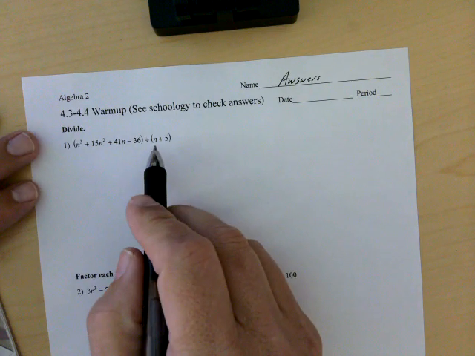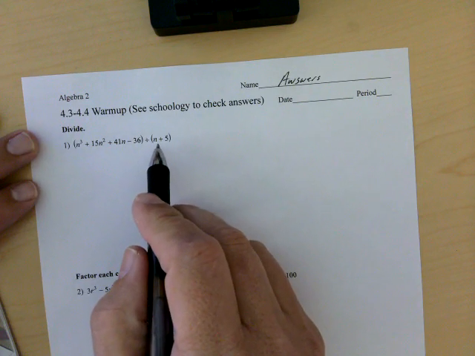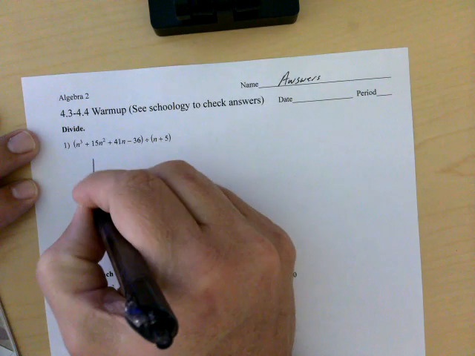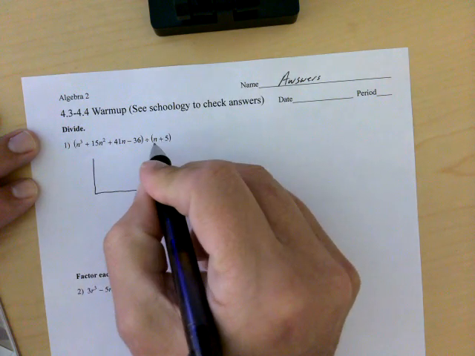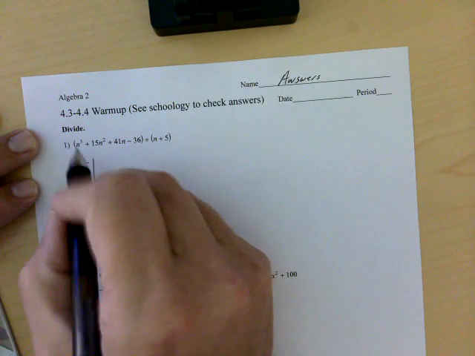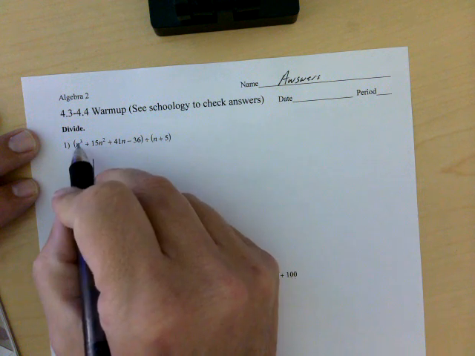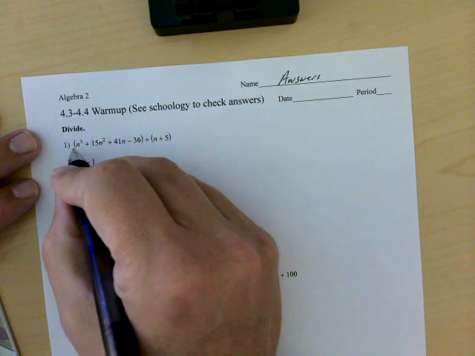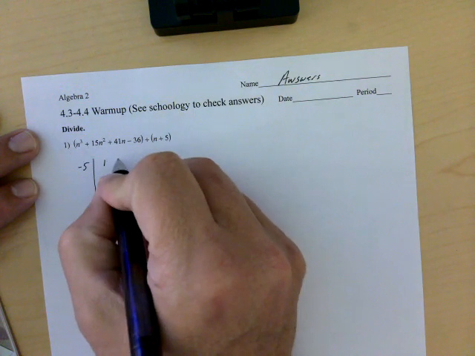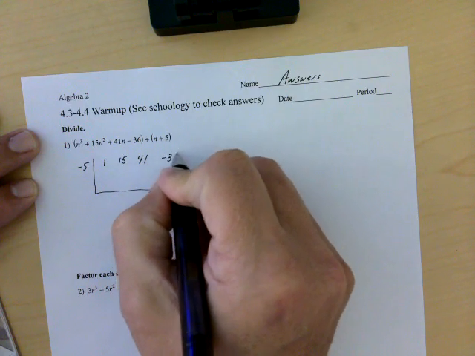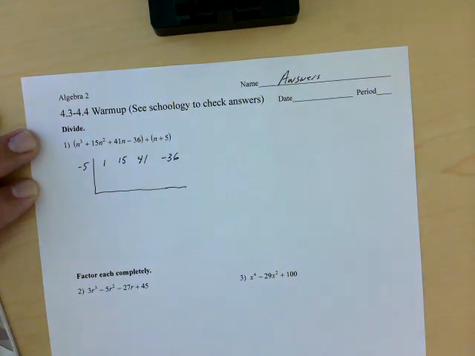So we're dividing, and we can use synthetic division for this problem. We're dividing by n plus 5, so we make a half box. We put a 0 on the outside. What makes this 0 is a -5. We line up all the coefficients. It's a cubic polynomial, so we're going to need 4 numbers inside, and we have all of them. We have the 1, we have the 15 for the square term, a 41, and a -36. Okay, so that's the setup for synthetic division.